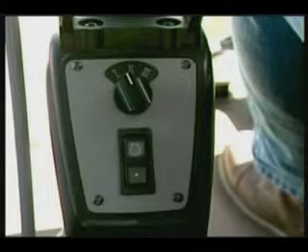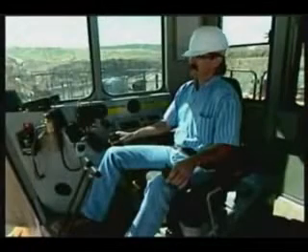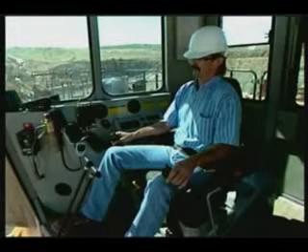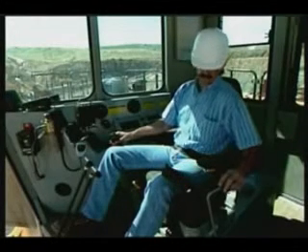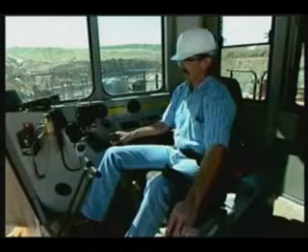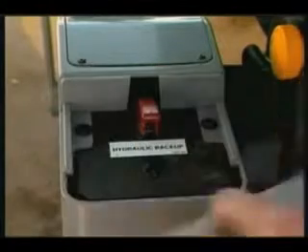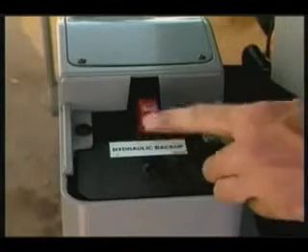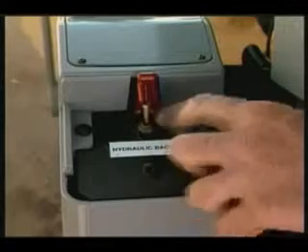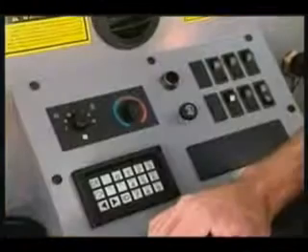The left console houses the power mode switch and AESC switch. On the outside of the left console is the hydraulic activation control lever, which unlocks or locks the hydraulic controls. In the back of the left console is the backup switch for the main pumps. If a problem occurs, switch it to the on position.